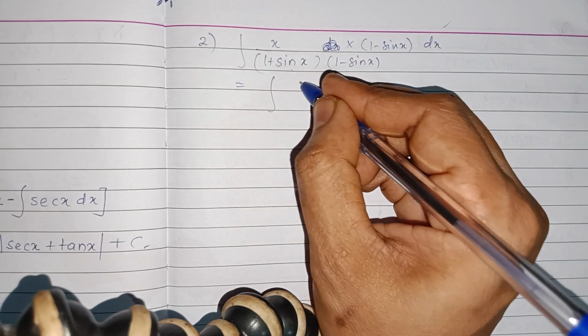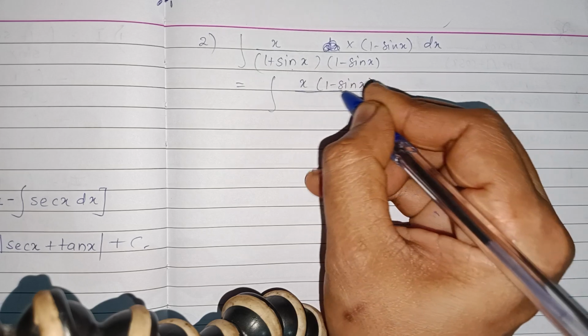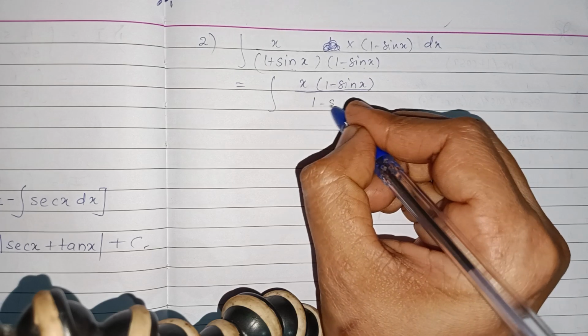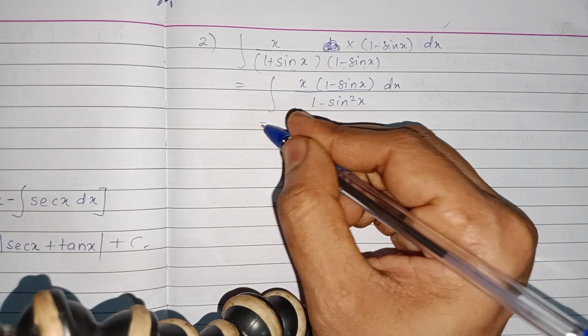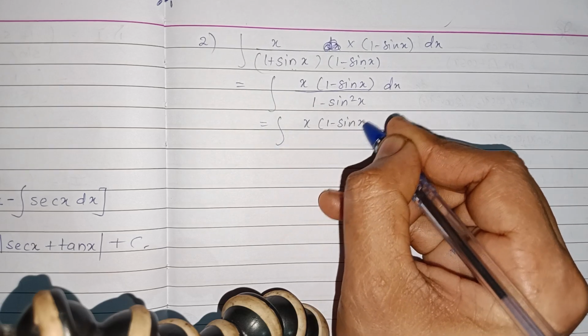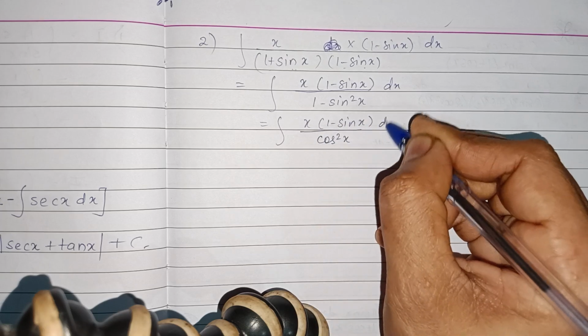Okay. So x into 1 minus sin x, a plus b, a minus b. So this becomes 1 minus sin square x. So using trigonometry, 1 minus sin square x is cos square x.